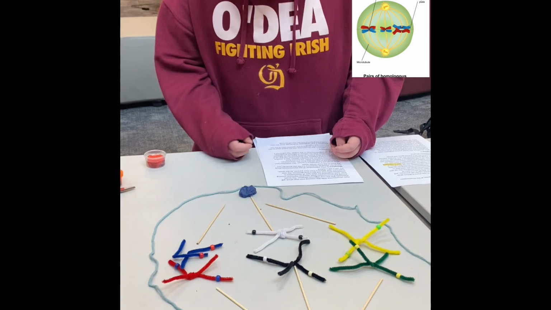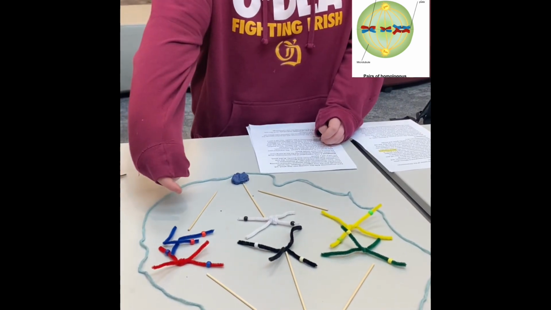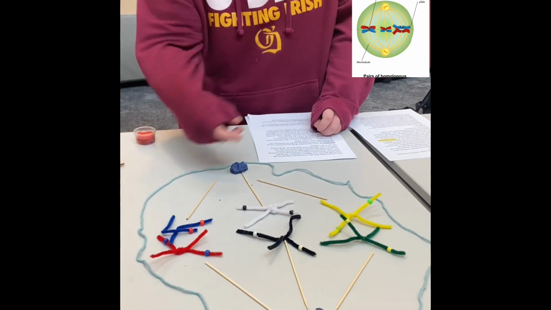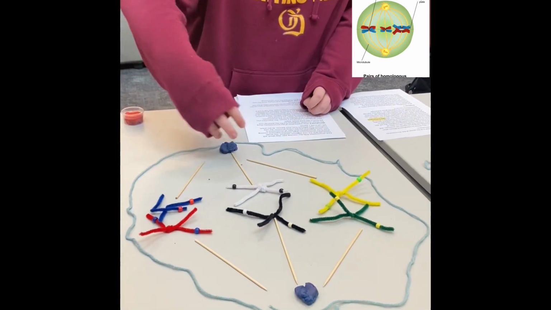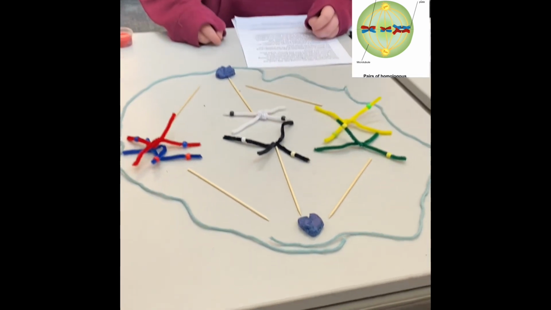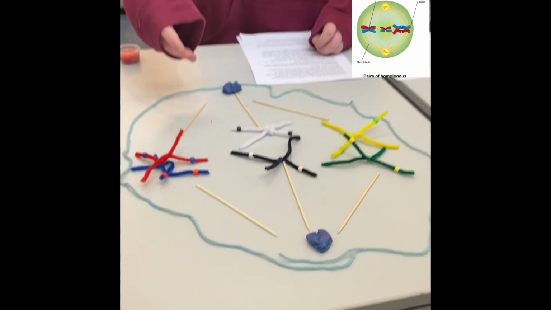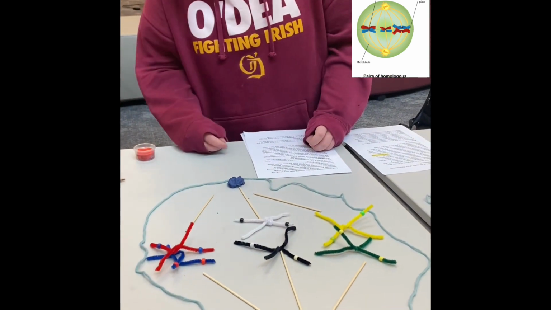After prophase 1, we have metaphase 1, where the chromatids align in the middle, and they can be aligned or arranged anywhere they want, like that. And that is the law of independent assortment.